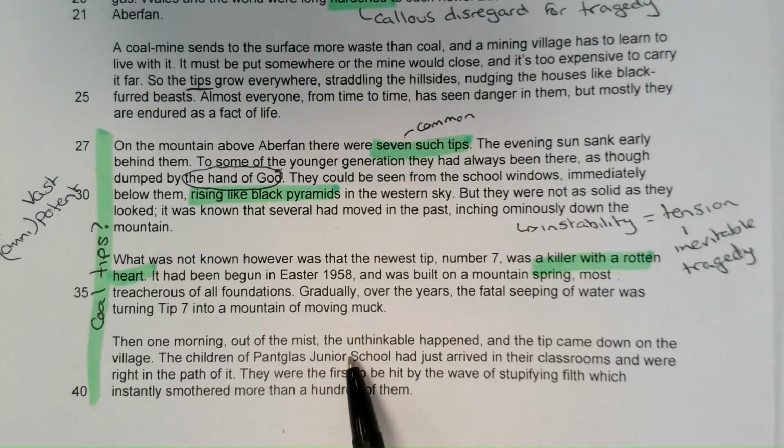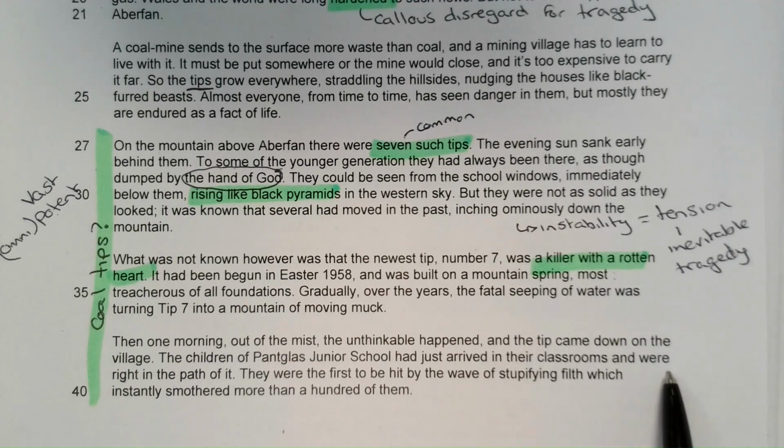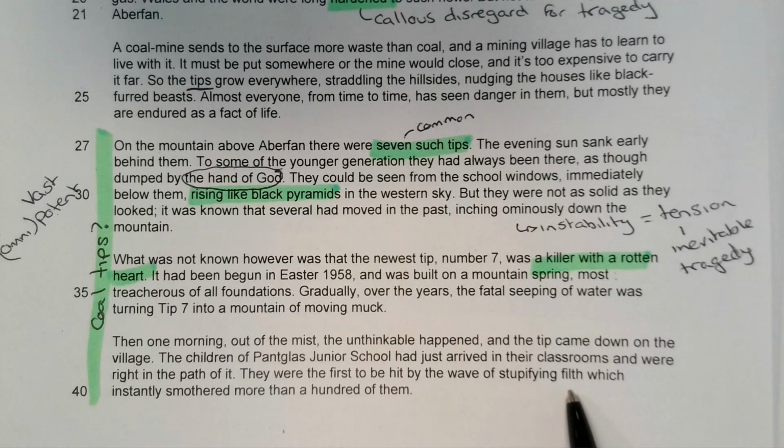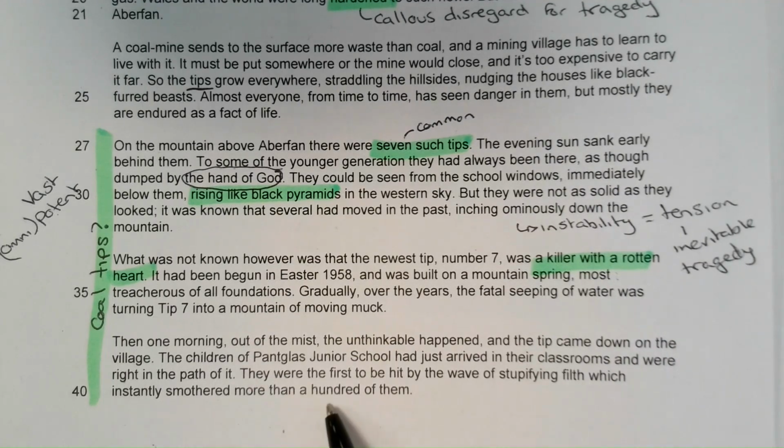Then one morning out of the mist, the unthinkable happened, and the tip came down on the village. The children of Pancras Junior School had just arrived in their classrooms and were right in the path of it. They were the first to be hit by a wave of stupefying filth which instantly smothered more than 100 of them.